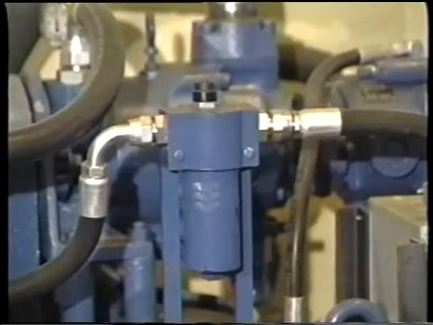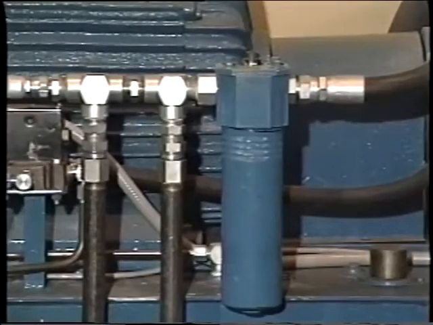Pressure filters, like suction filters, are easily serviced, and most have an indicator to show when they are dirty. One disadvantage, however, is that they must be built to withstand high system pressures, so they are relatively expensive. Also, if pressure and velocities are too high, the filter element may collapse or tear.